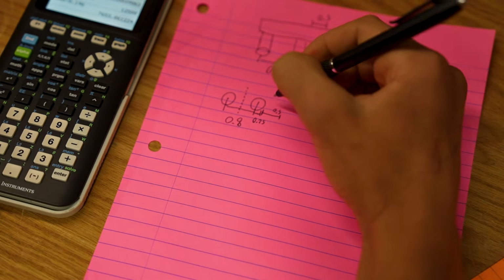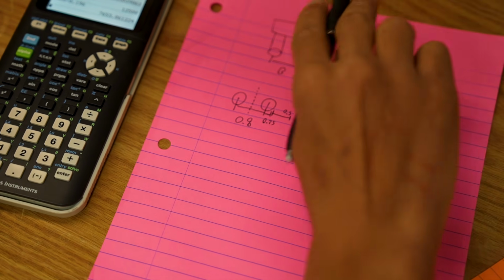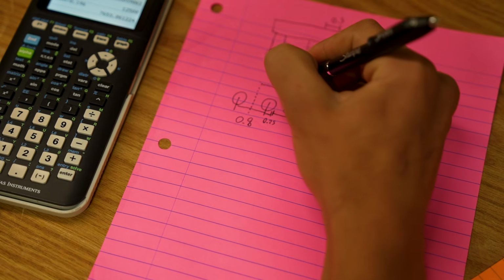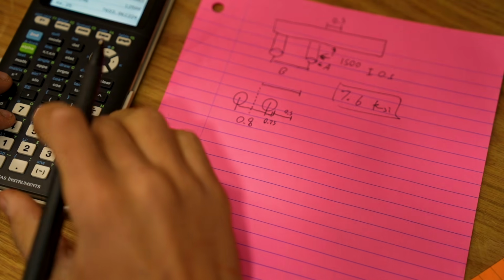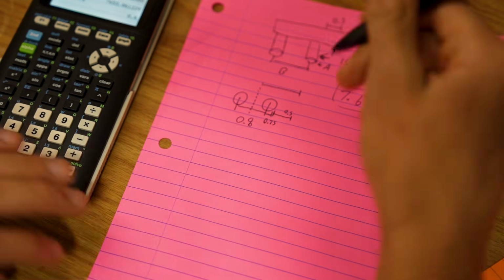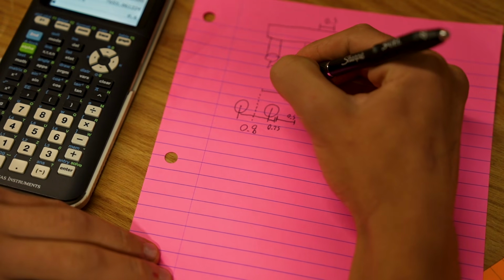So if we want to find the torque applied from this vertical force on the hook, we're going to need to find its distance from the bending center, which is going to be 0.4 plus 0.25 plus 0.5, which is going to be 0.6 inches. Okay.